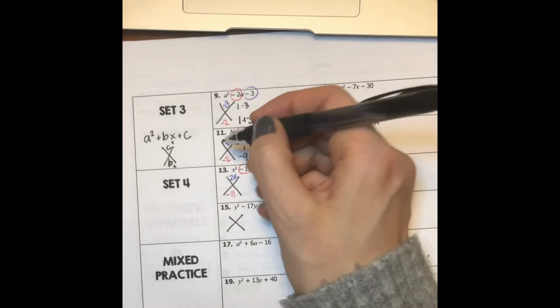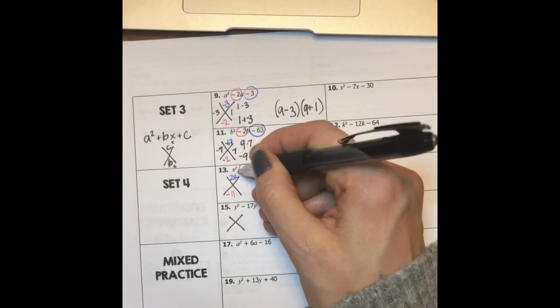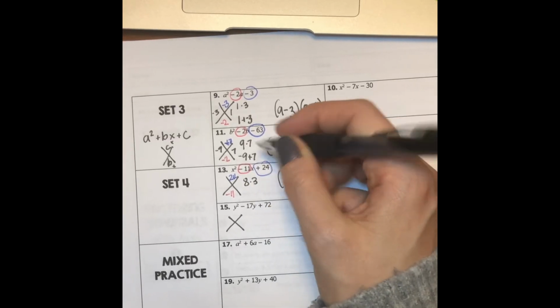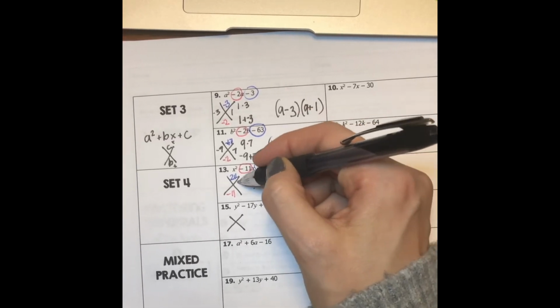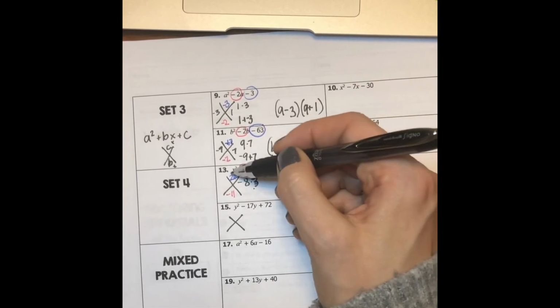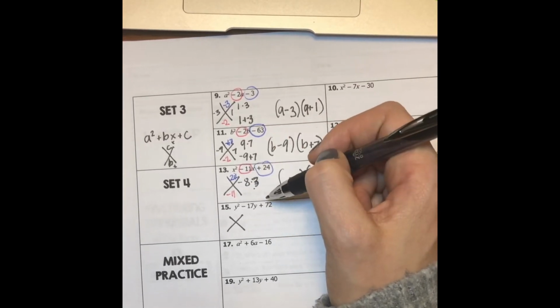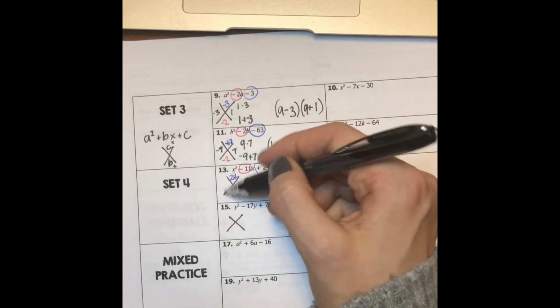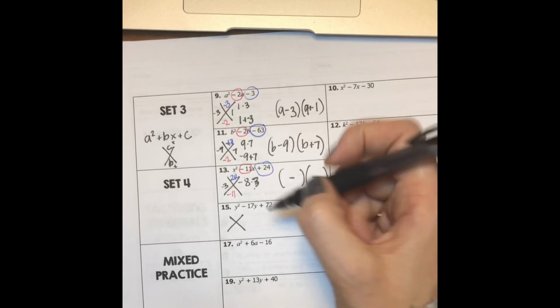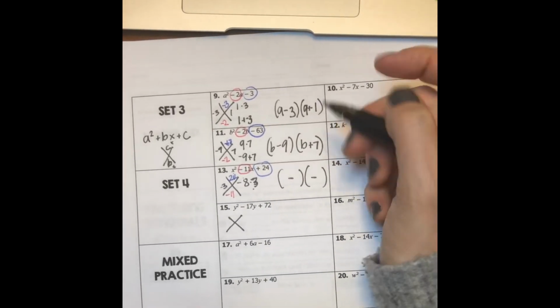The one that comes to mind first is 8 and 3, because 8, 9, 10, 11. So if both of them are negative, I end up with a positive 24 when I multiply them, and a -11 when I add them.